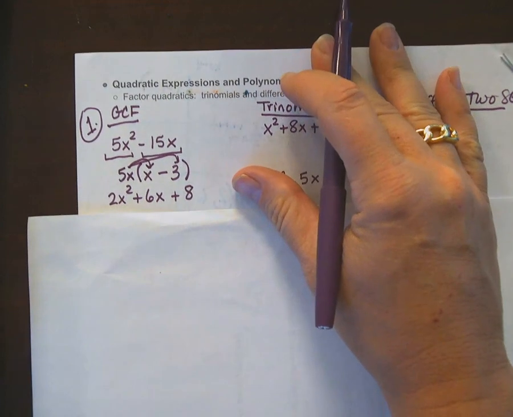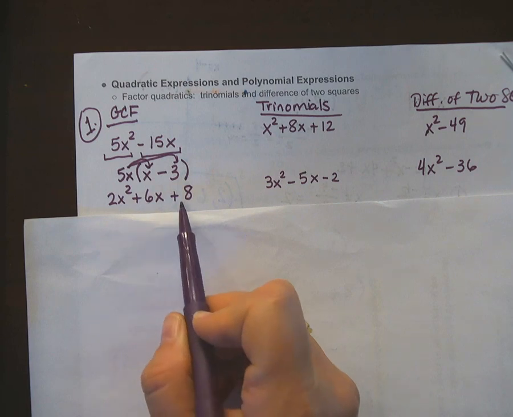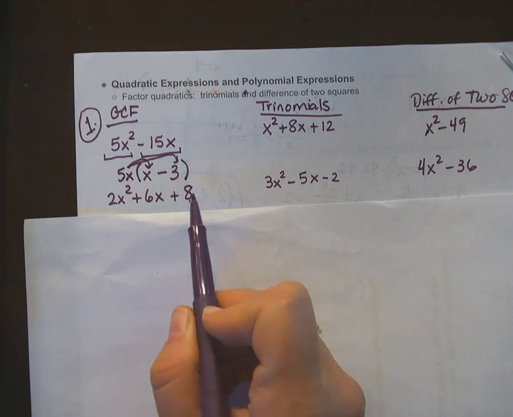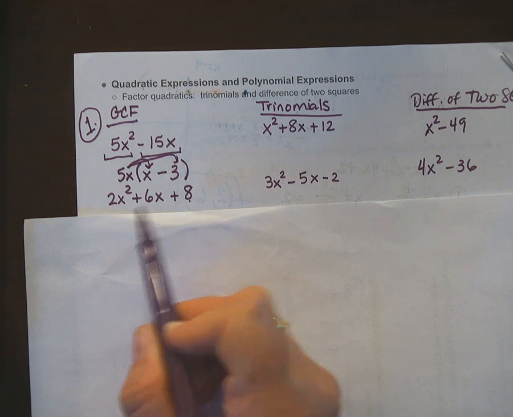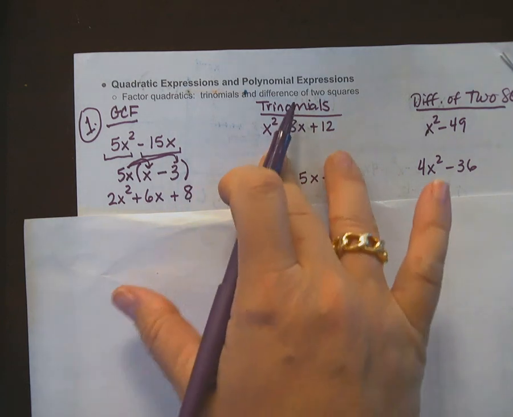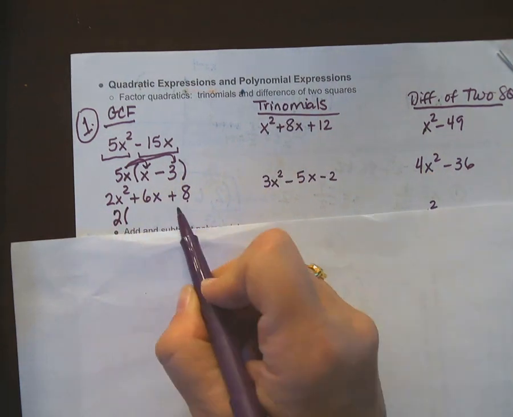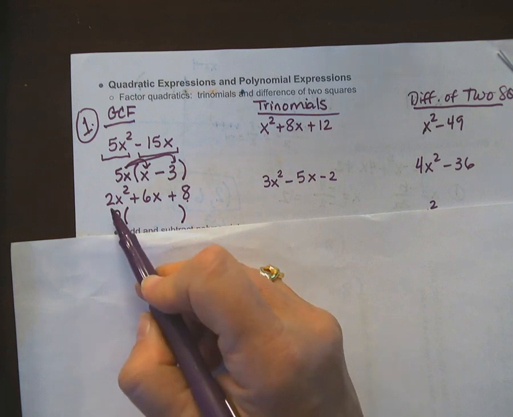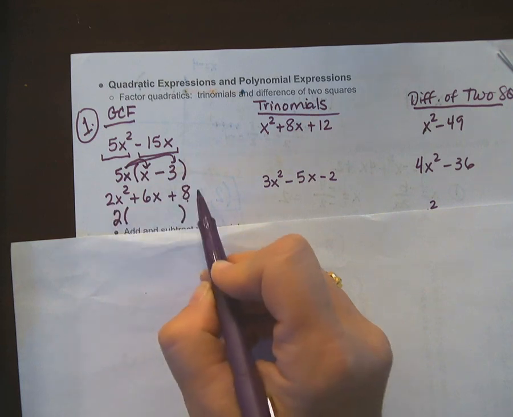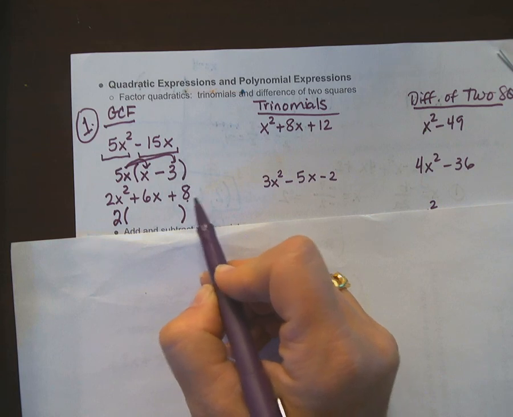So let's take a look at this one. We've got three terms, and you look at the three of them and try to find the greatest common factor. Well, I notice they're all even, and even numbers are always divisible by 2, so our greatest common factor is 2. Now, the reason it's not 2x is because 8 does not have an x term in it, so that's not even a factor of this term.